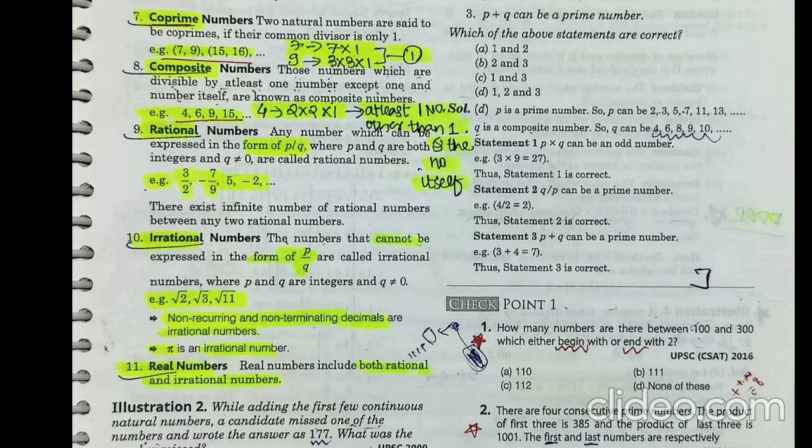Co-prime numbers are those numbers, when two natural numbers are said to be co-prime if their common divisor is only 1. Take for example 7 and 9, and tell me, is it a co-prime number or not? Yes, it's a co-prime number. Why? Because if we find the multiples of 7, then you would realize that it is 7 and only 1.